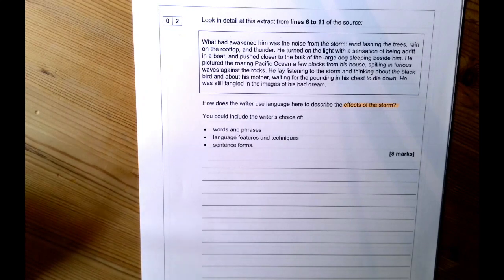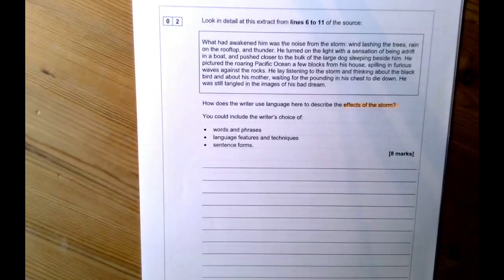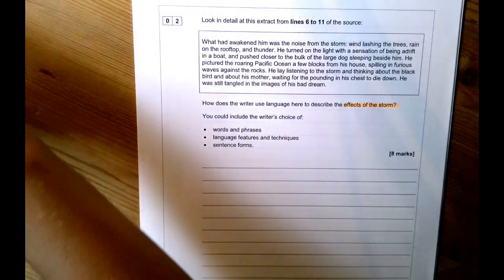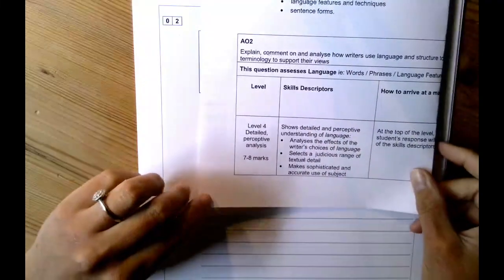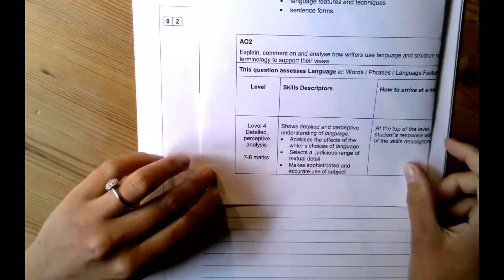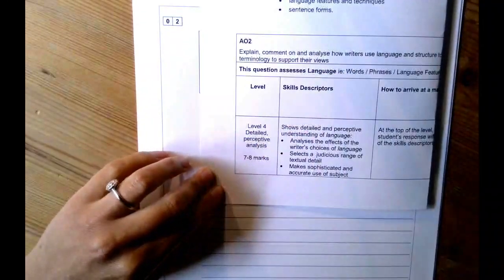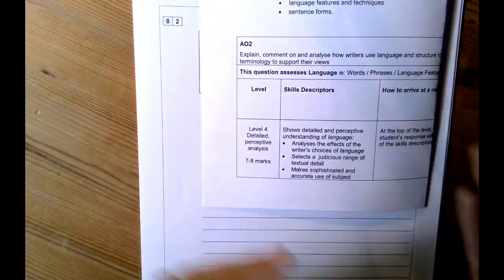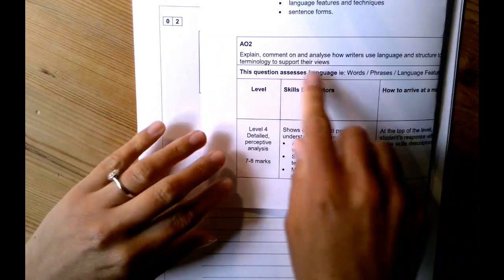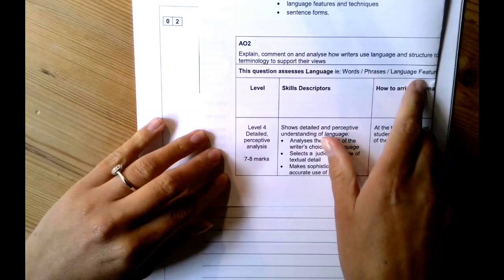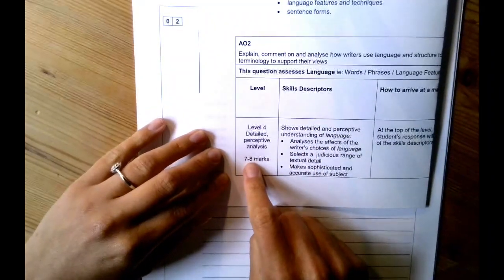Now, before we do anything, let's just look at the mark scheme really quickly. I'm just going to show you the top level of the mark scheme here, so that you're aware. You have to explain, comment and analyse how writers use language. It says structure there because it's the same assessment objective. The question assesses language, so words, phrases and language features, and to get 7 or 8 marks, which is where we should be aiming, we need to do the following things.